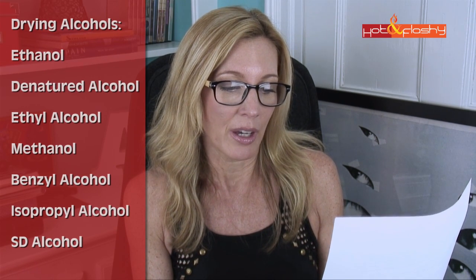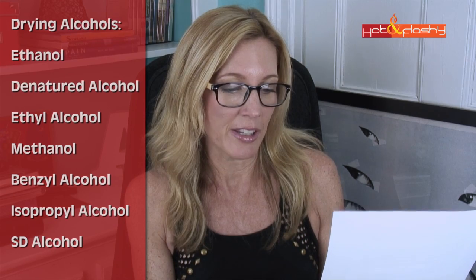All right, and so I have written down the names of the alcohols that I do not like to see in products because they're the quick dry alcohols, the ones that evaporate very quickly. And then there are more viscous, thicker, fatty-based alcohols, and those are fine to have in your products. But when you're looking at a label, they both say something alcohol, so you need to know which is which. All right, so the alcohols that I do not like to see on labels are ethanol and denatured alcohol, ethyl alcohol, methanol, and benzyl alcohol, isopropyl alcohol, and SD alcohol, which is just another name for denatured alcohol.